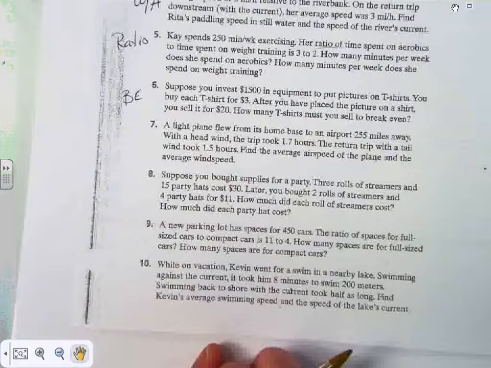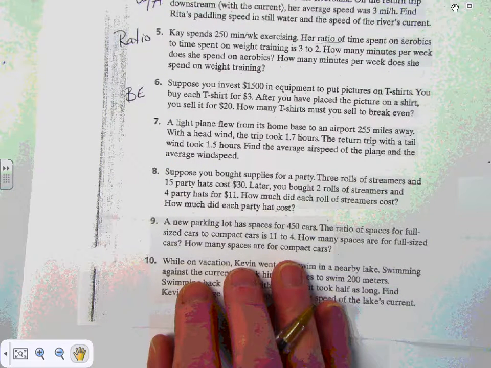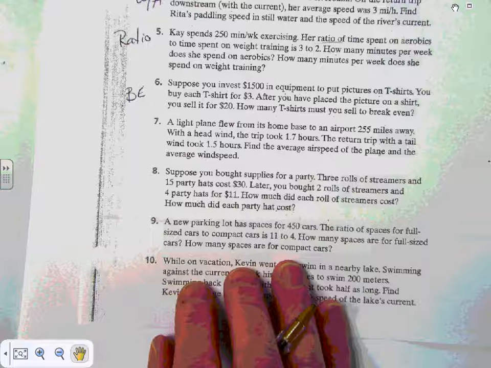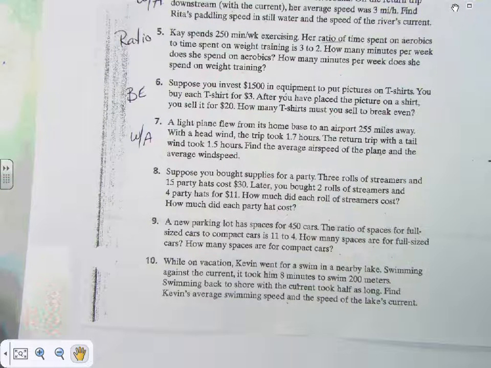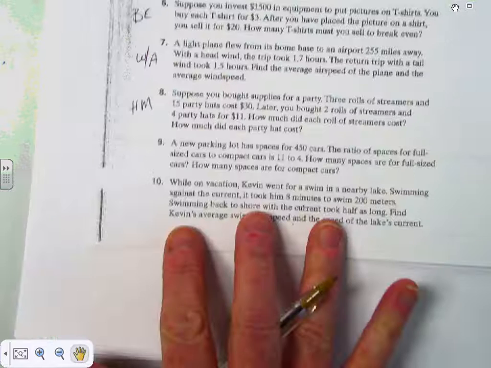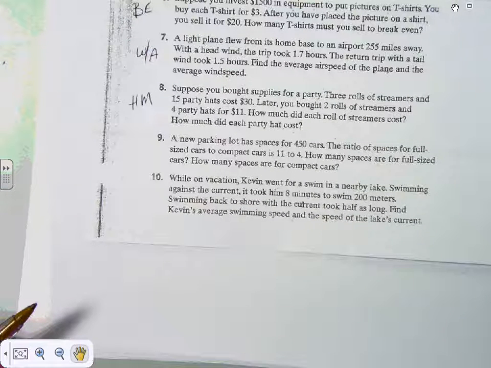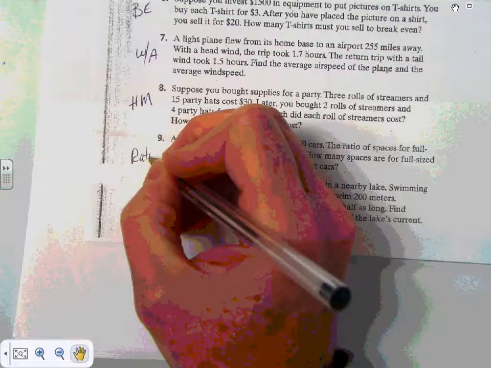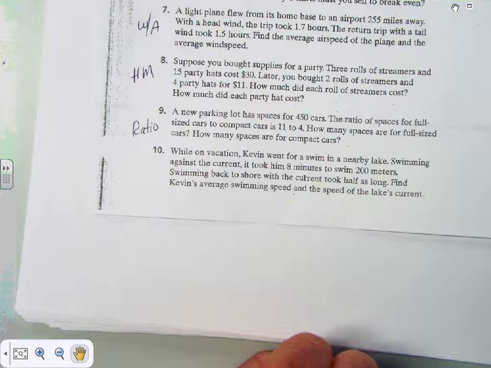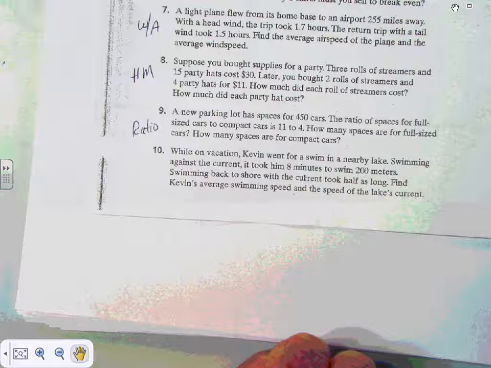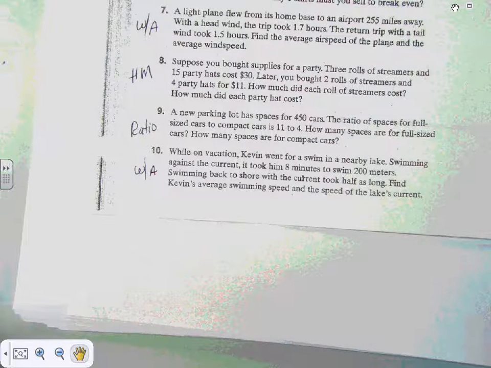Wait, is number 6 a B? Oh, it's BE. What's number 7? Oh, the wind. WA, with and against. How much, how many? Ratio. This one's Nachos. With and against. So you have 10 problems.